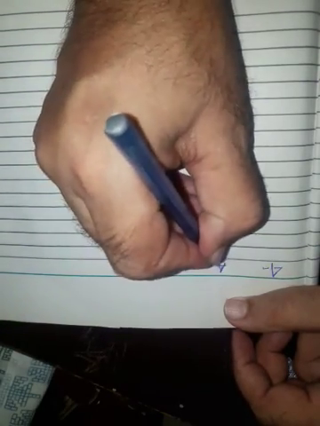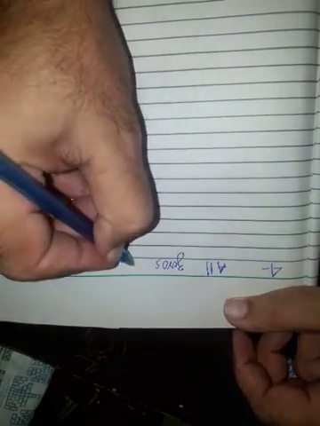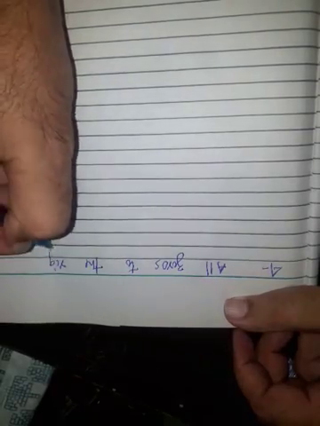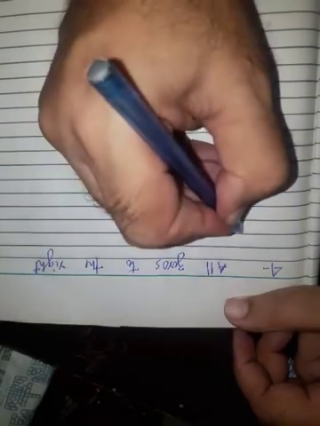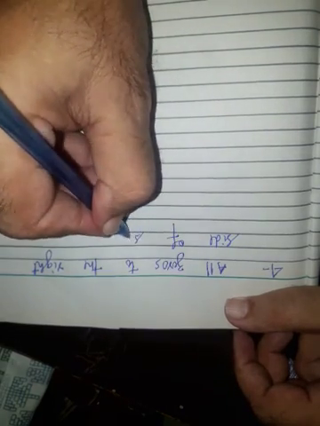Number 4, all zeros to the right side of significant figures are significant.